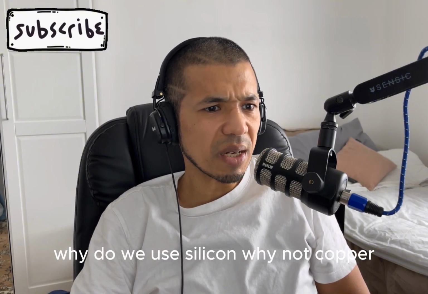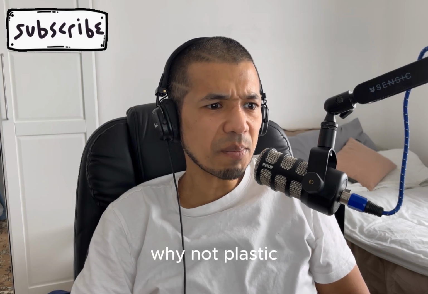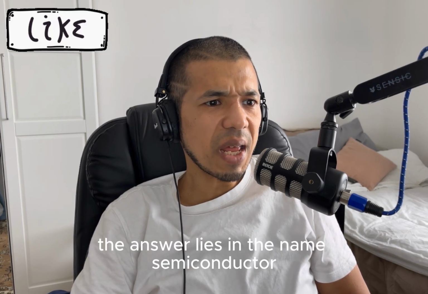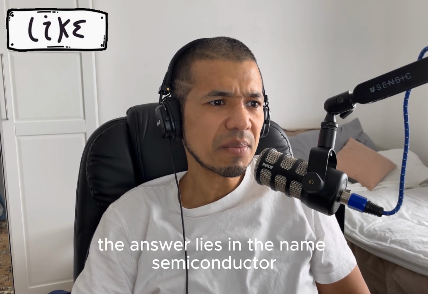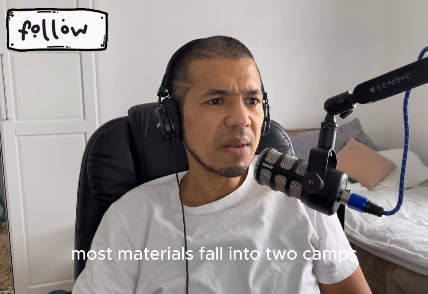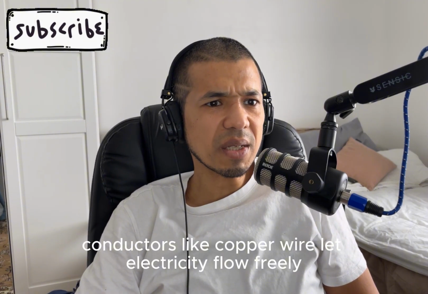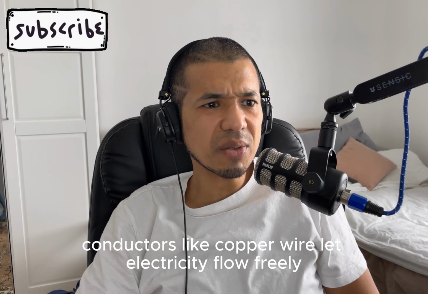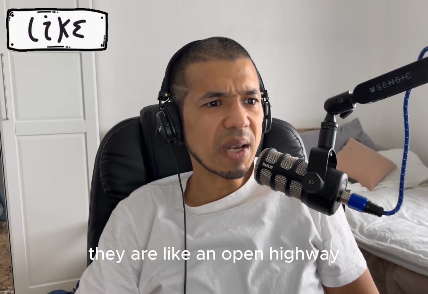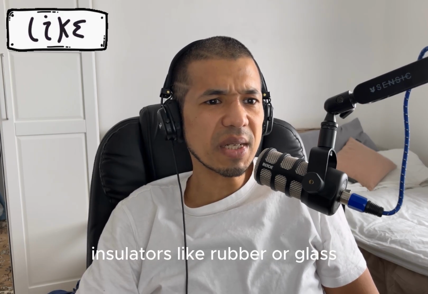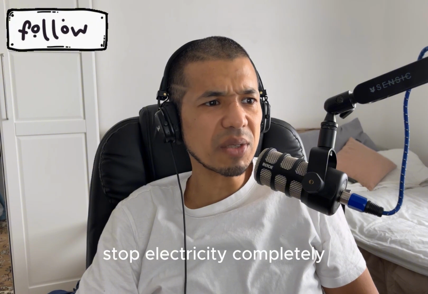Why do we use silicon? Why not copper? Why not plastic? The answer lies in the name, semiconductor. Most materials fall into two camps. Conductors, like copper wire, let electricity flow freely. They are like an open highway. Insulators, like rubber or glass, stop electricity completely. They are a brick wall.